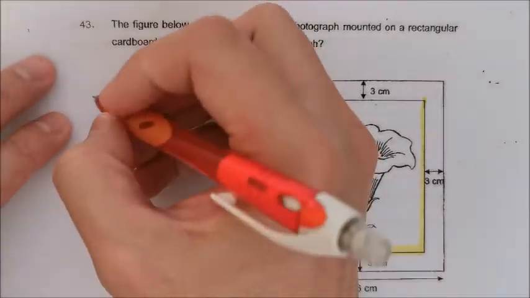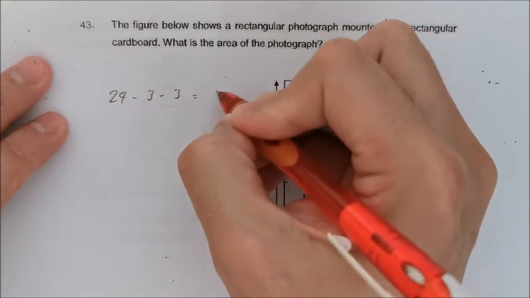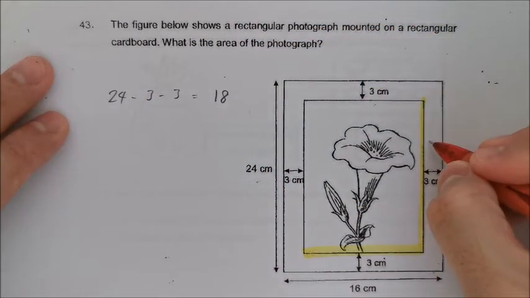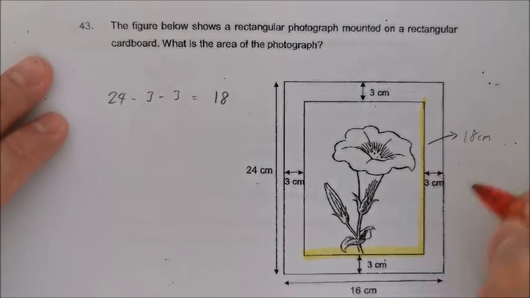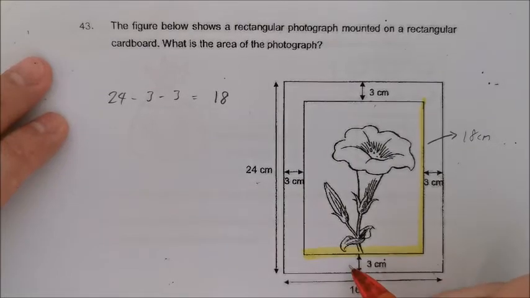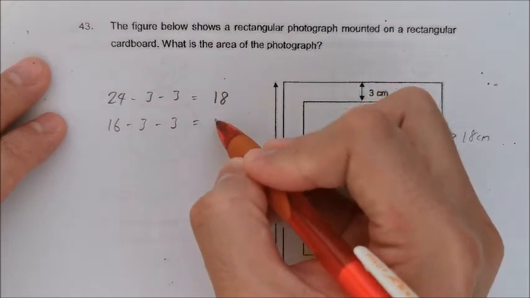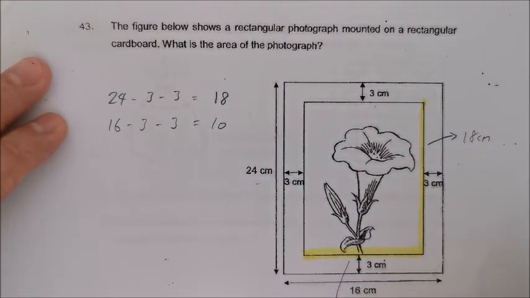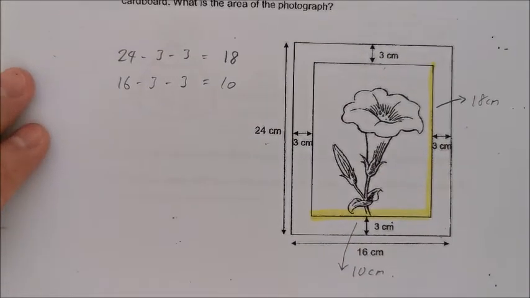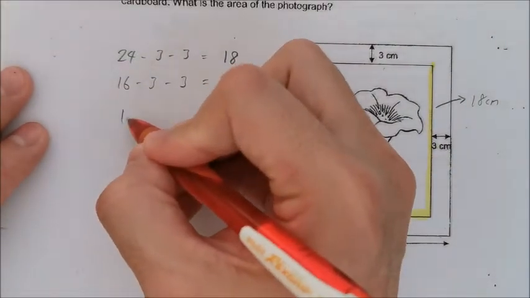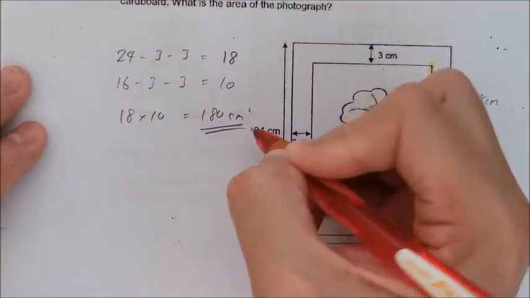So that's how I'll do it. 24 minus 3 minus 3, I will have 18 cm. So we know that this highlighted length is actually 18 cm, and this highlighted breadth is the same thing. 16 minus 3 minus 3, I get 10. So this is 10 cm. So now how to find the area of this photograph inside? It's very simple. It's just length times breadth. So 18 times 10 equals 180 square centimeters.